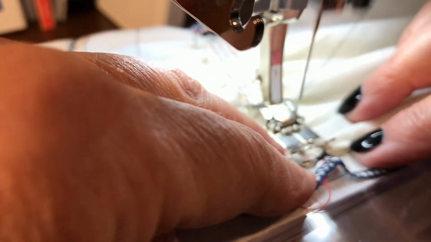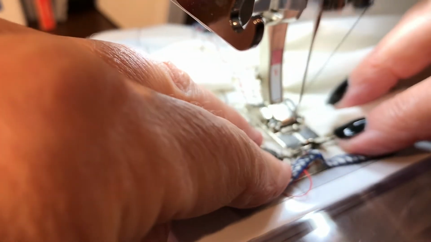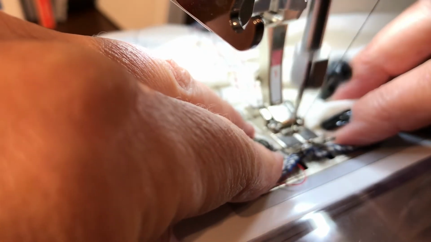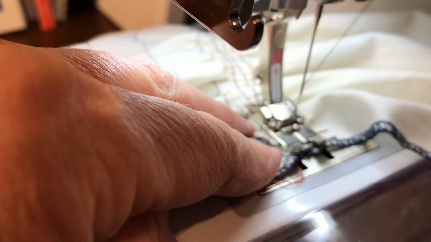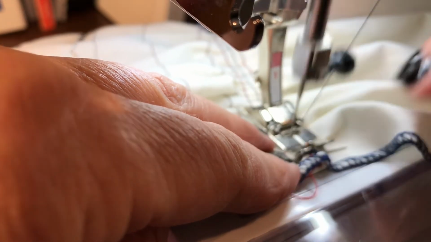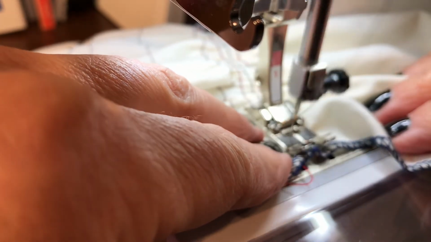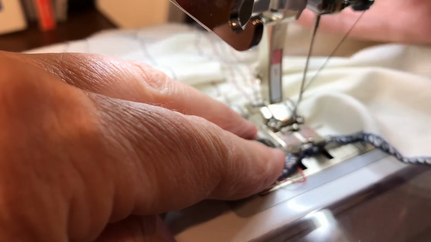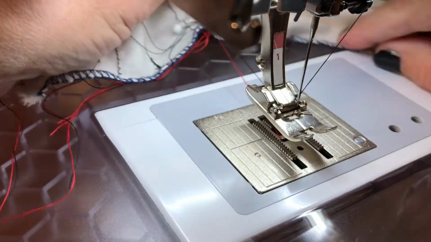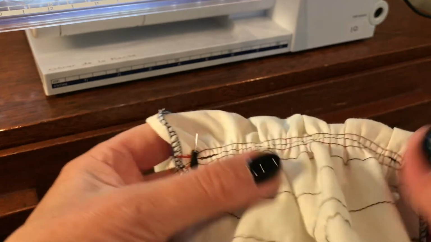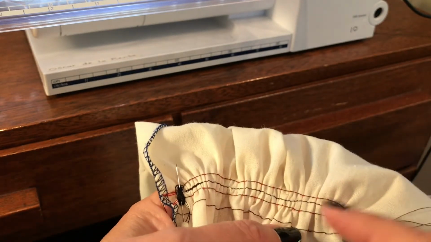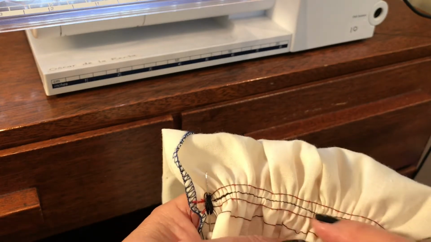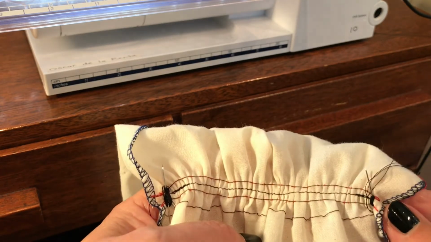And then I go up to my needle, but not over it. Okay, then I can remove it. So this is what we have now.